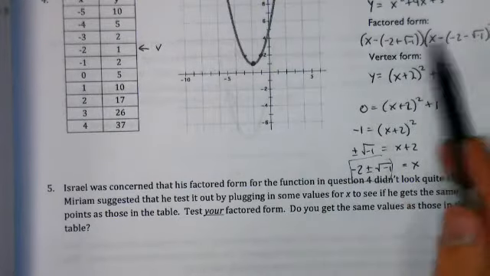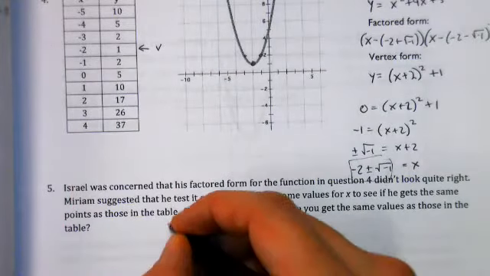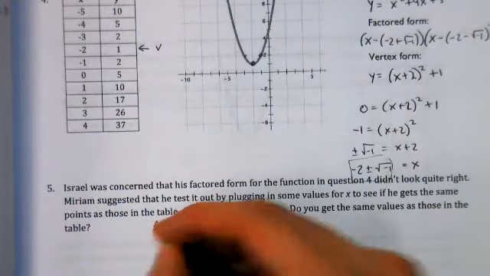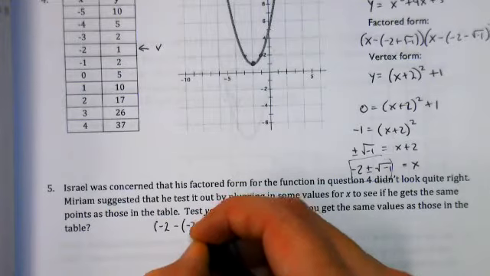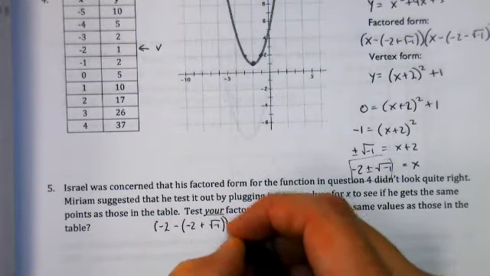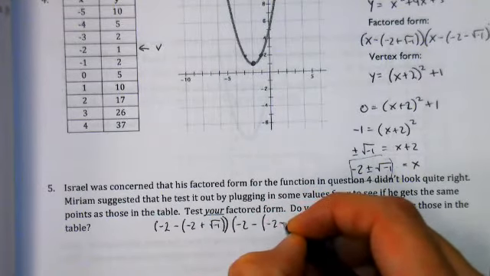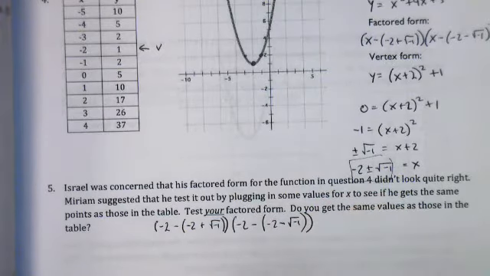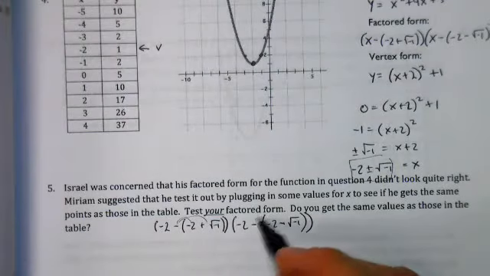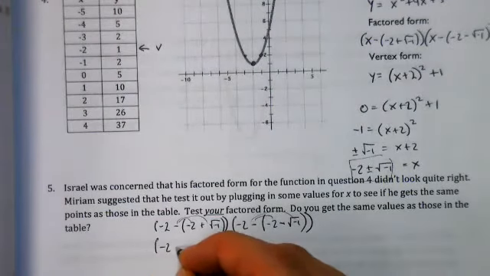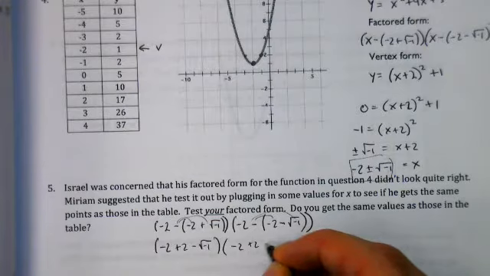Okay, so we can plug in a couple of different points and see if we get the same ones as the table. So let's plug in -2. We're going to plug in -2 here and here. So I'm just going to copy this, and instead of x, I'm going to put -2. -2 minus (-2 plus square root of -1) times -2 minus (-2 minus square root of -1). Okay, we can distribute this negative sign here and here and here and here. -2 plus 2 minus square root of -1, times -2 plus 2 plus square root of -1.